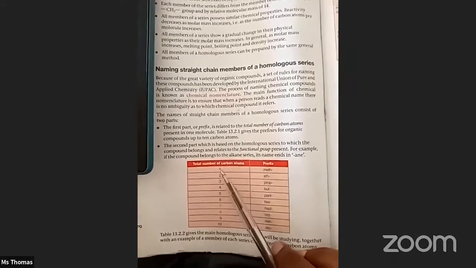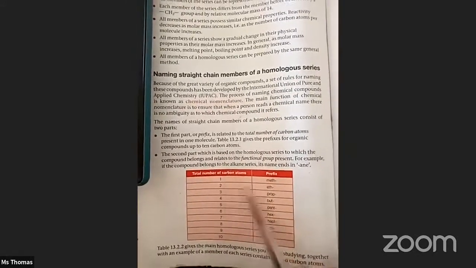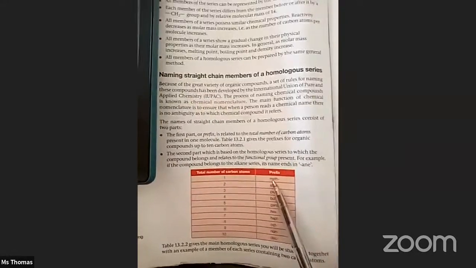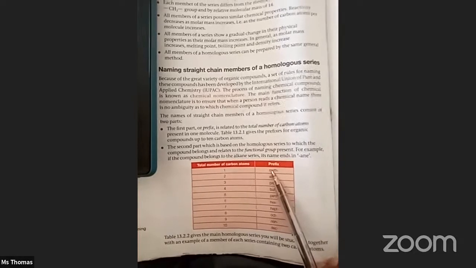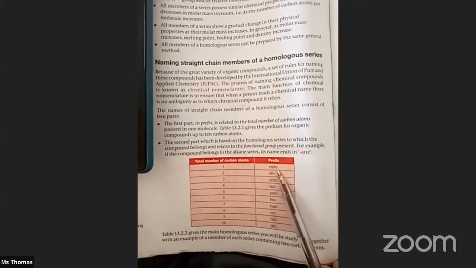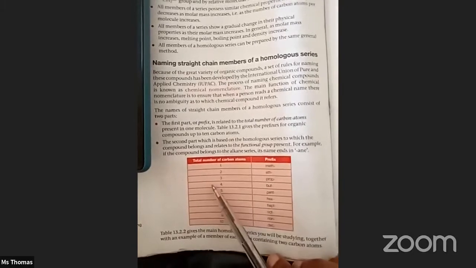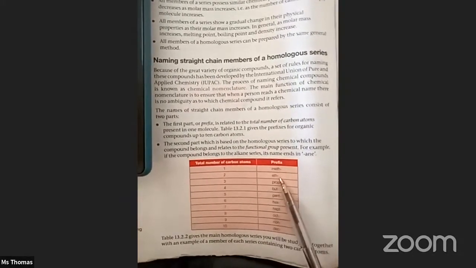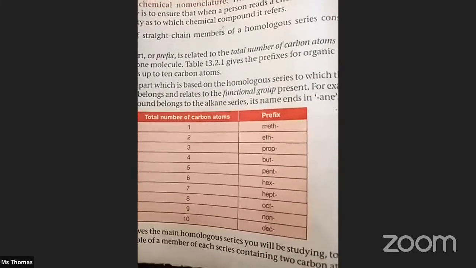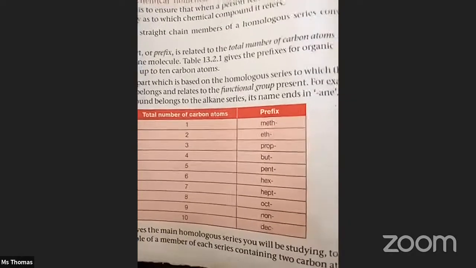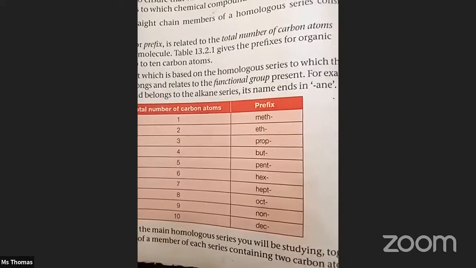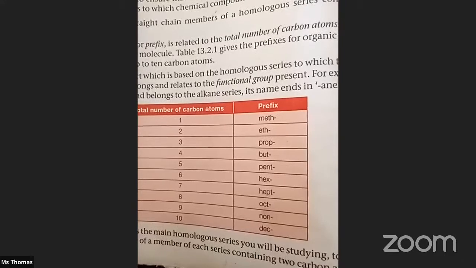So let us look at how we name the different organic compounds. Now, if the compound has one carbon atom in it, we name it meth. Meth something. So have you ever heard of methane? How many carbon atoms do you think methane has inside of it? 1. It has 1, right? Then if it has 2, we name it eth. So have you ever heard of ethanol? How many carbon atoms does ethanol have inside it? 2. It has 2 carbon atoms.